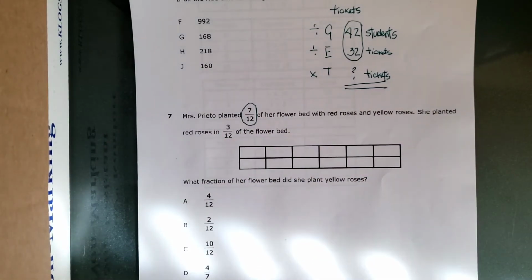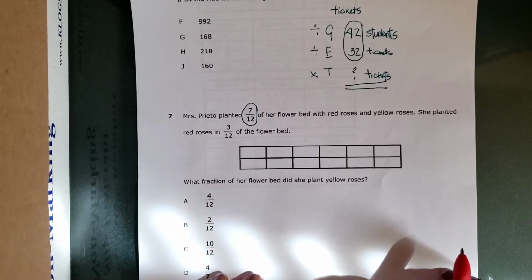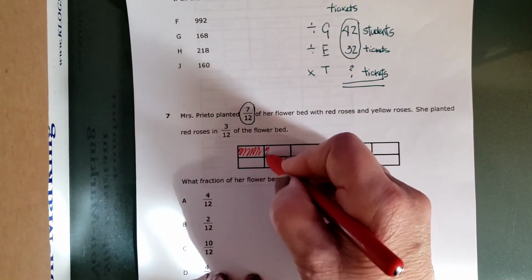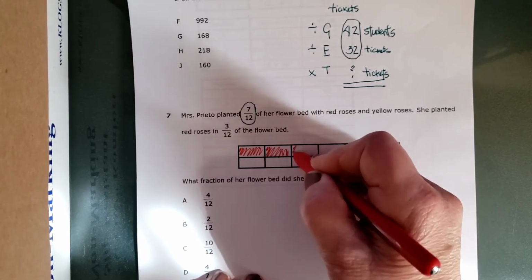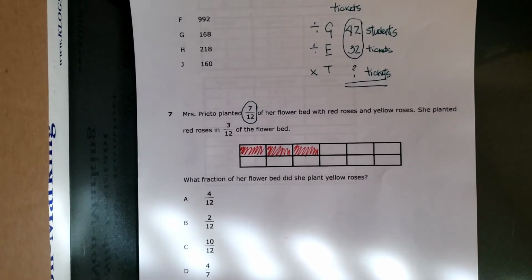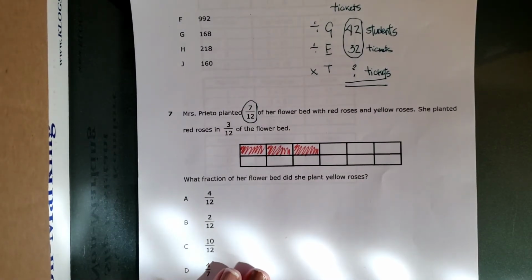She planted red roses in 3/12 of the bed. So what I'm going to do is take my red and color in 3 of the 12 spaces because I know that's how many red roses she planted. Now we're looking for the yellow roses.